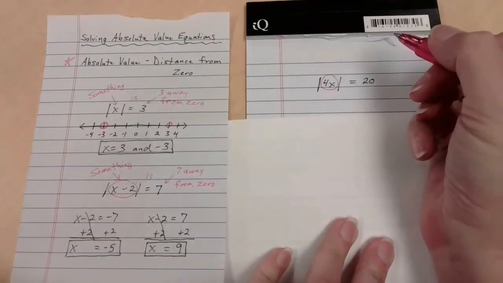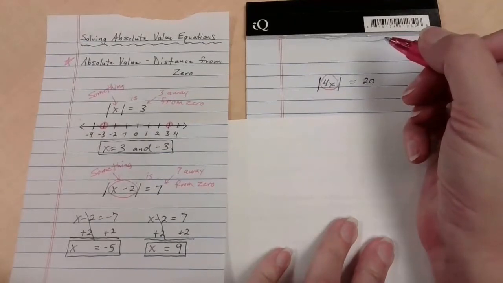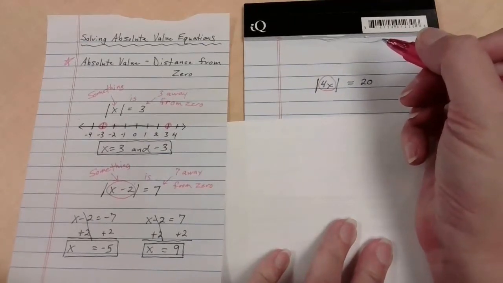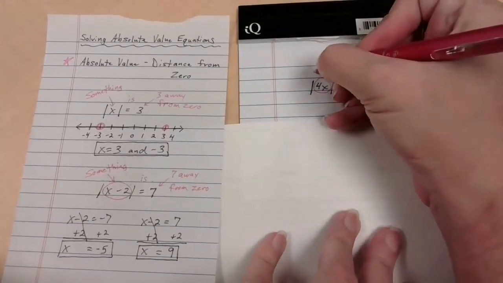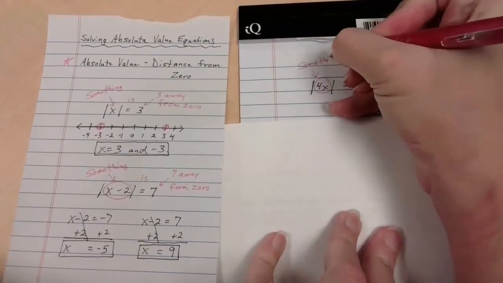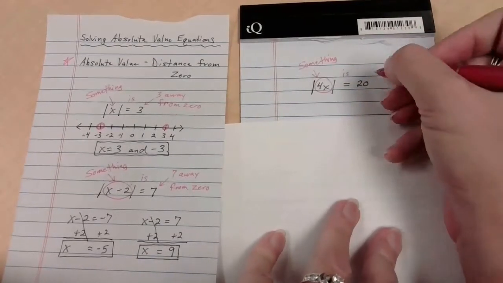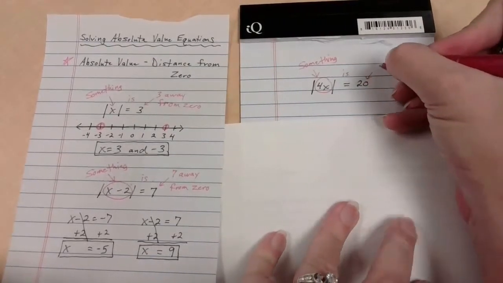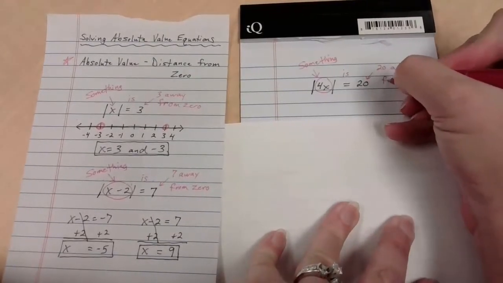If you think you know, feel free to pause this video. Pause right now and try this problem and come back to me. See what you think. All right, hopefully you're coming back to me here. This is my something. Something is equal to, ooh, we're really far from 0 this time. 20 away from 0.